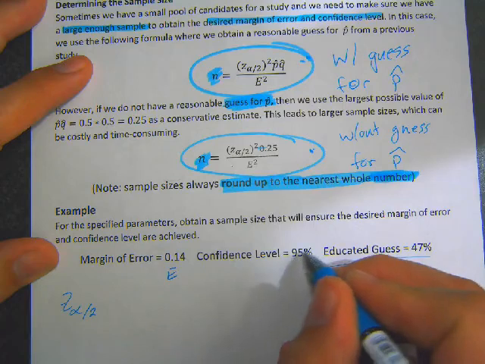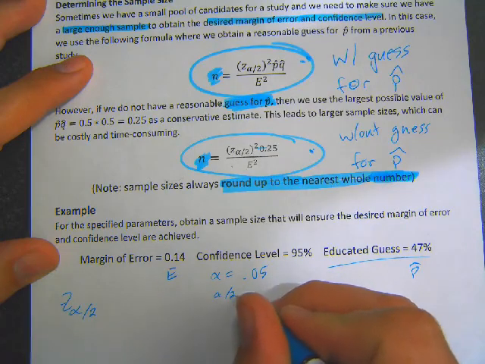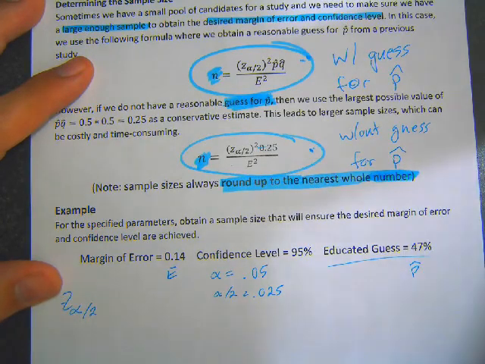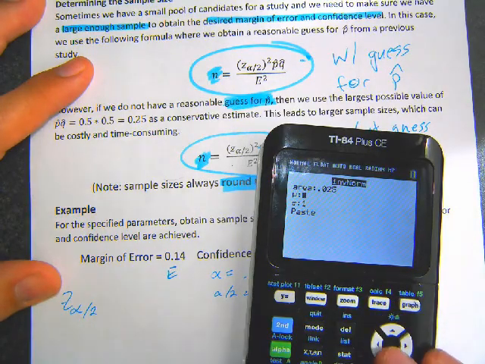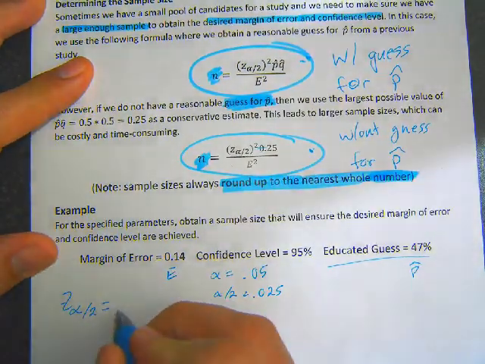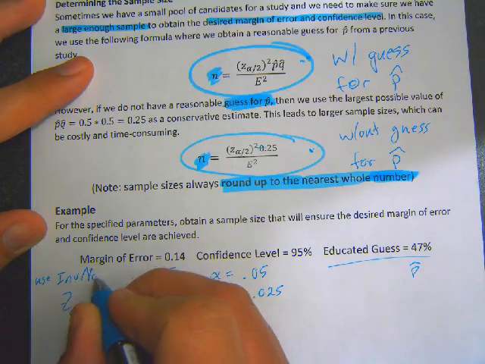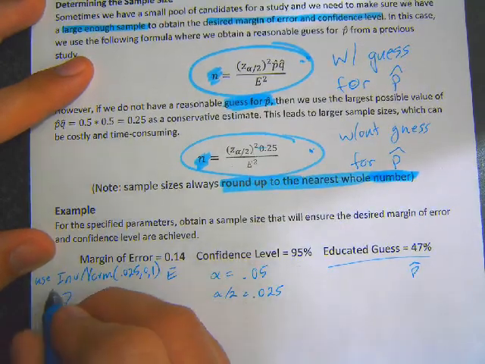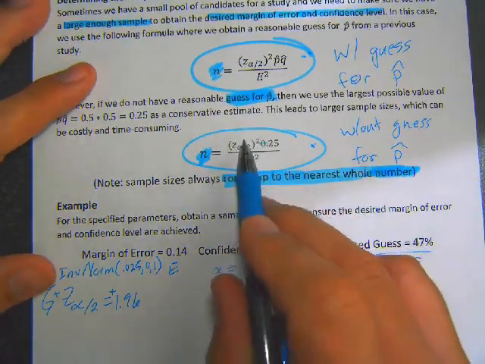So first off, to get that z of alpha over 2, I have to think about the fact that if this is 95%, then alpha is 0.05 or 5%, and alpha over 2 is 0.025 or 2.5%. So to find this, we're going to find z of alpha over 2. You can either look it up on the chart, or you can use inverse norm with 0.025, which I still have in here, and it is still 1.96. This is 1.96 because I used inverse norm with 0.025 and then I just made it positive. We only want the positive value for this.